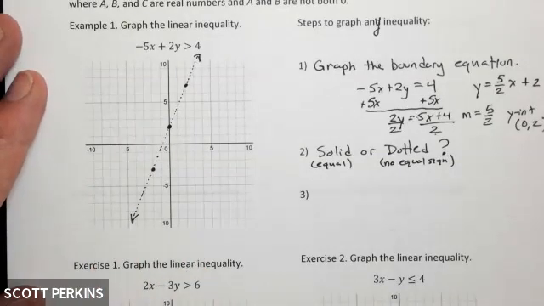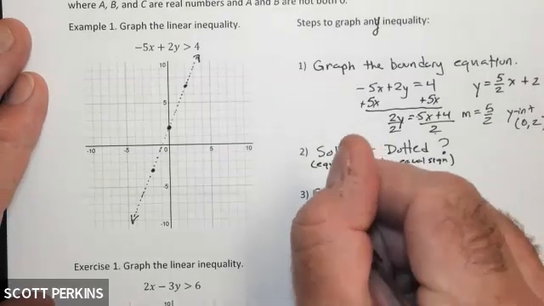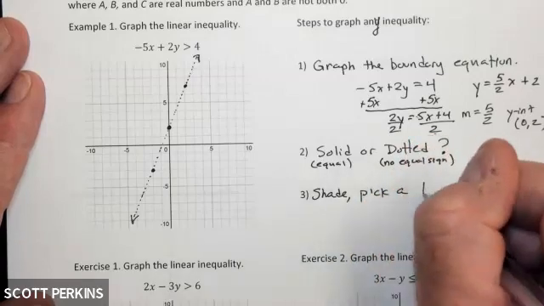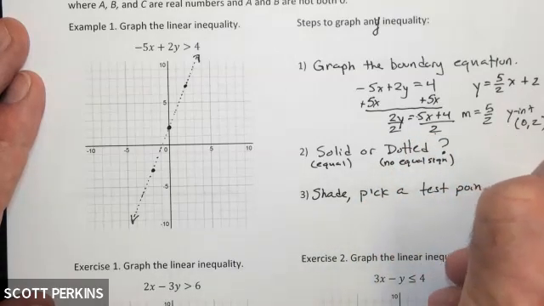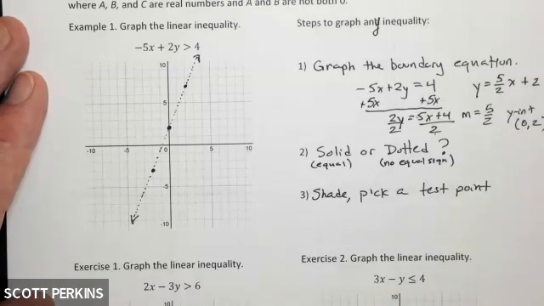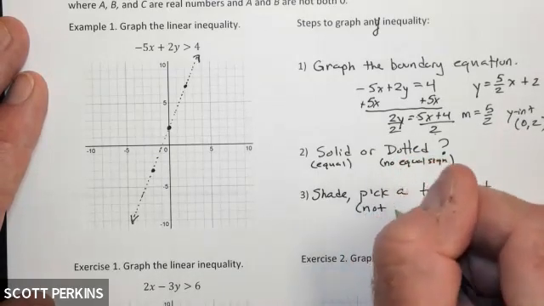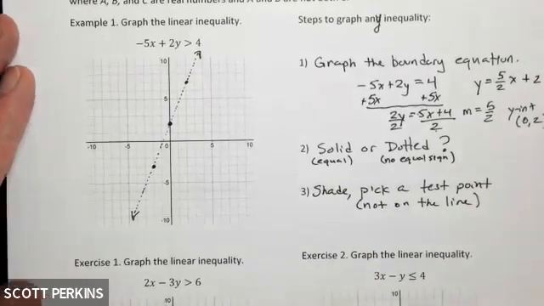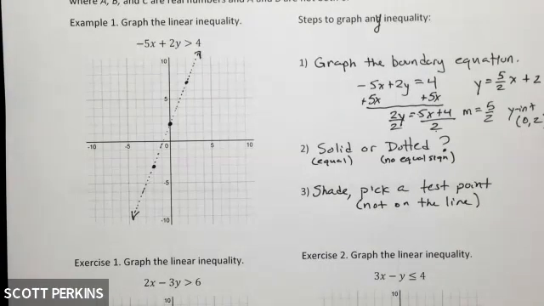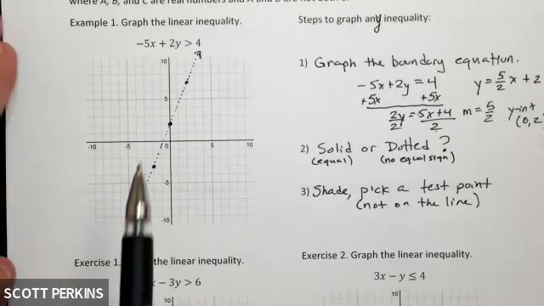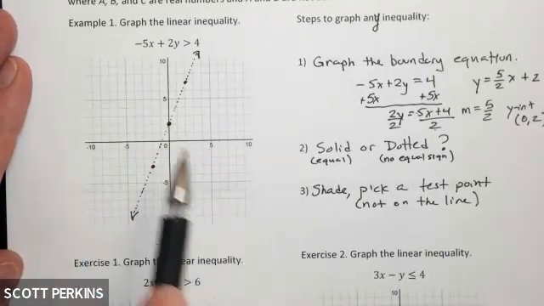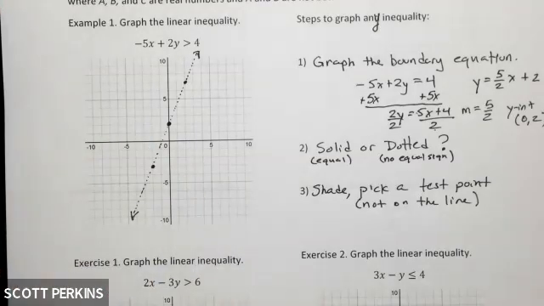And the way we're going to make that determination is we are going to shade. And first we are going to pick a test point. The only thing you have to remember about the test point is it's not on the line. So what you're going to do is pick a representative either on the left side of this or on the right side of this. That representative is going to represent the whole population of points on either side. It absolutely does not matter which point you pick.